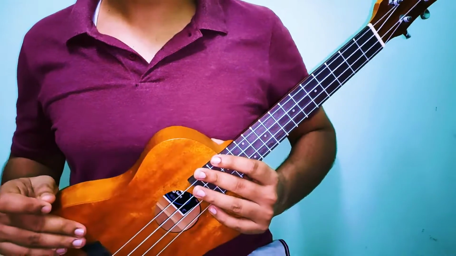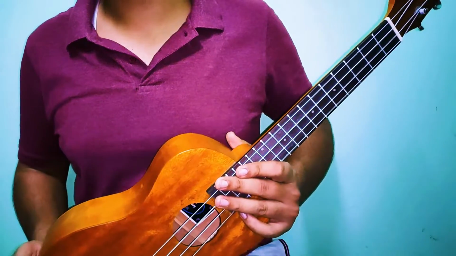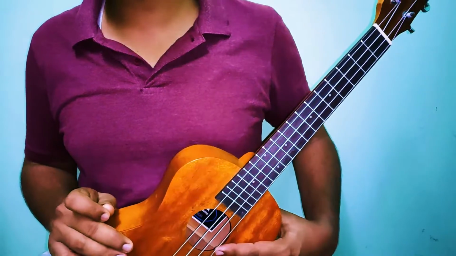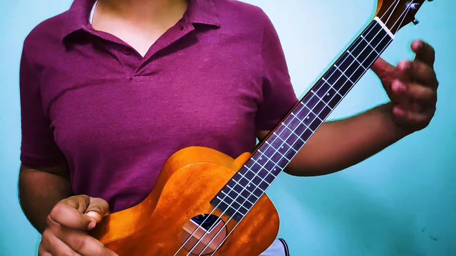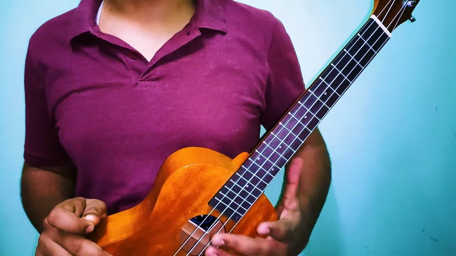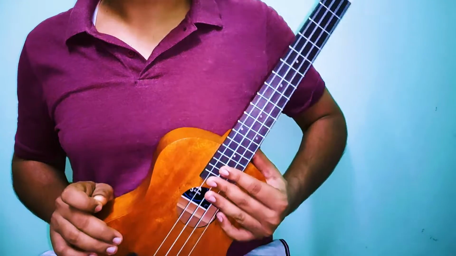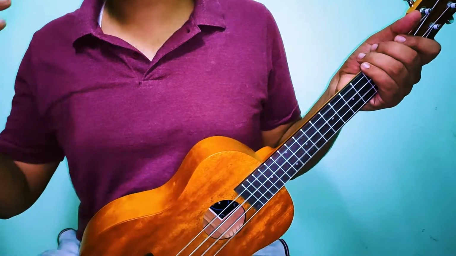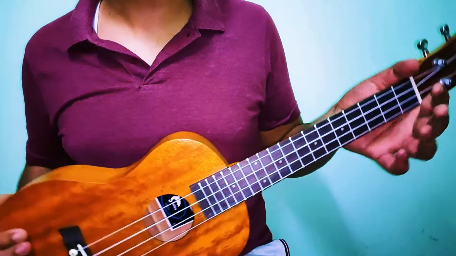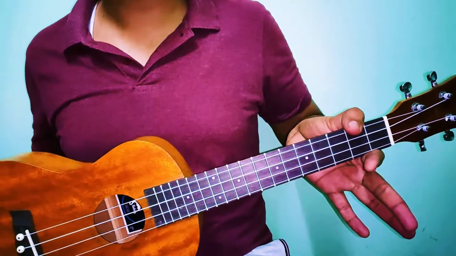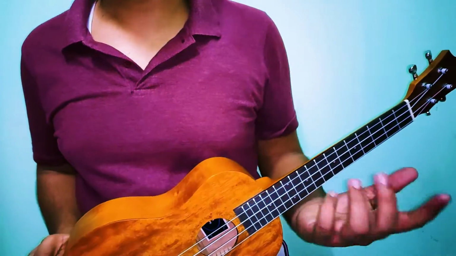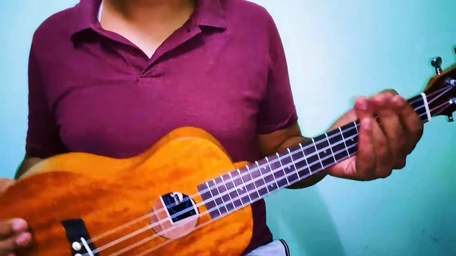But what I'll suggest, if you are just starting to learn the ukulele, just buy a tenor or concert type of ukulele. And if you are a kid, just buy the soprano kind of ukulele. This will be very good for your starting. It will be easier for you to hold because the neck is less thick than the other ones.